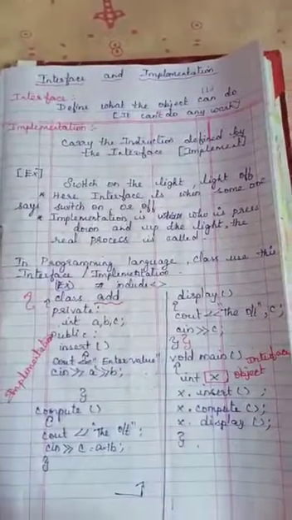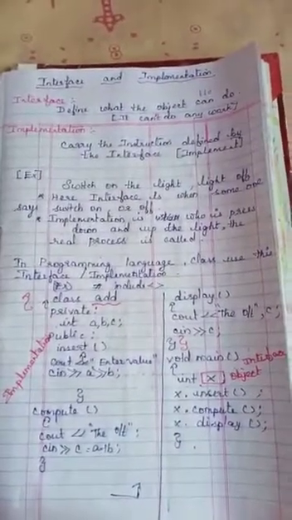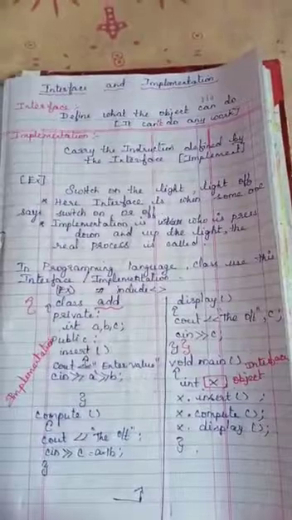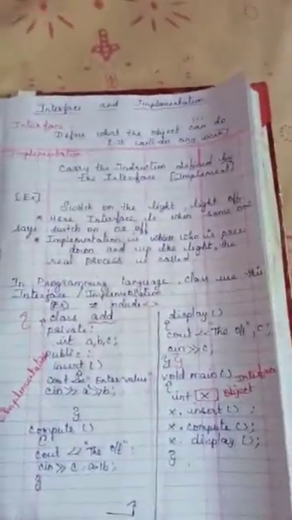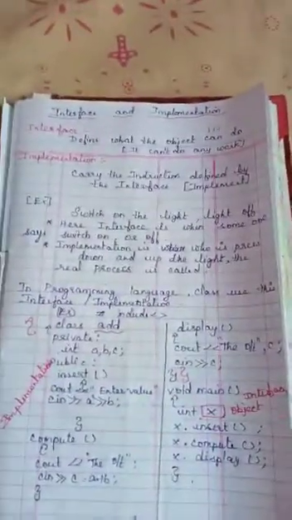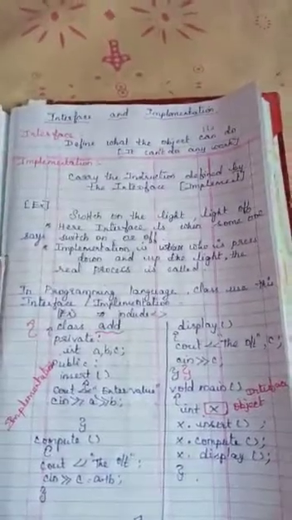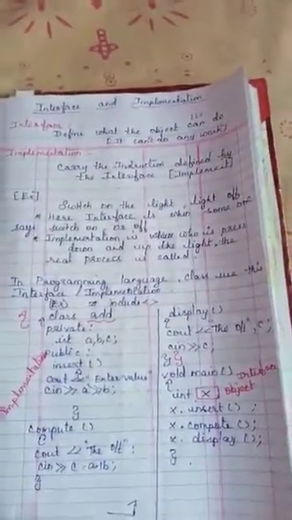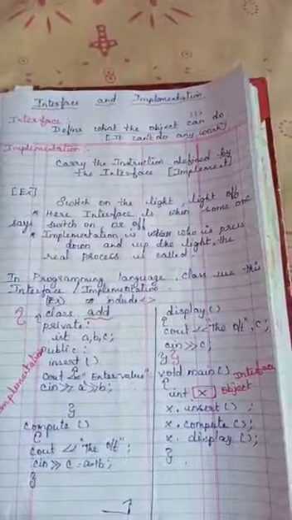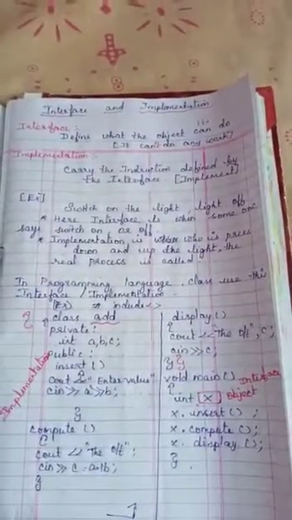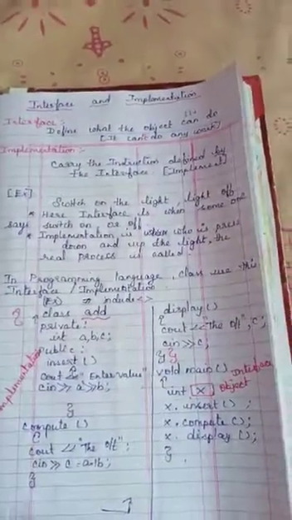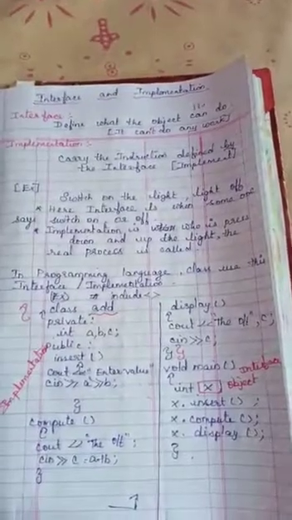The next topic is interface and implementation. Interface means what is in between the user and the hardware. The best examples of interfaces are encoding systems like binary code, Unicode, and ASCII. Those are called interfaces between the user and hardware.